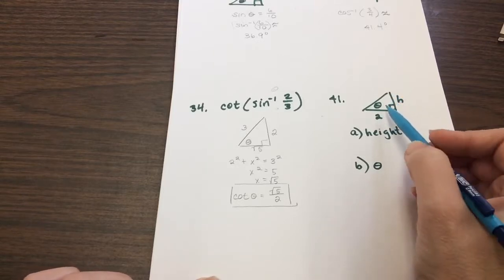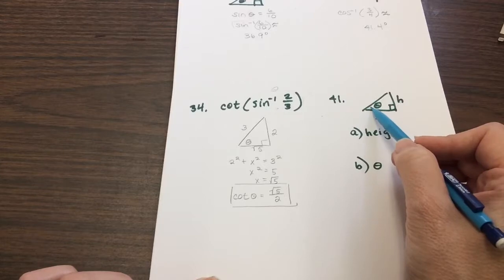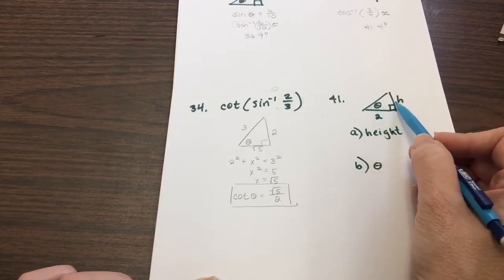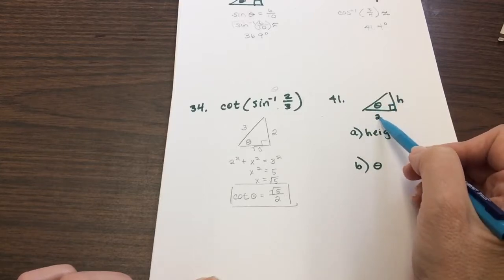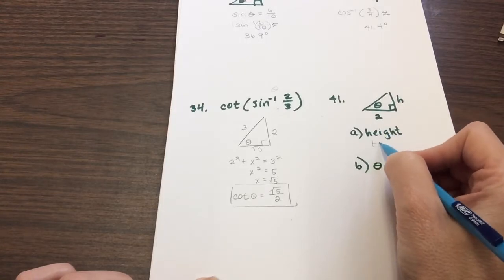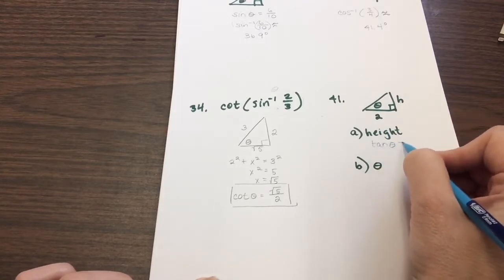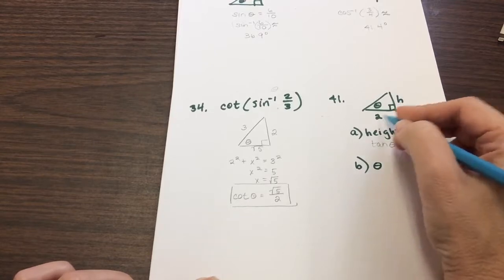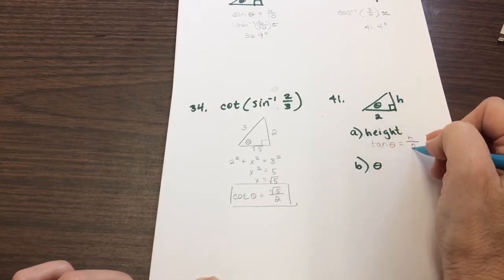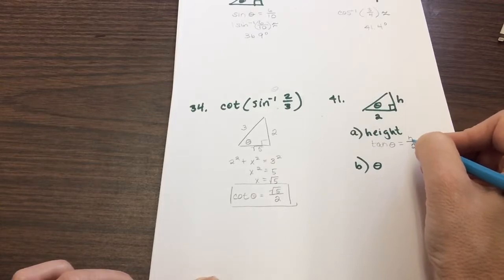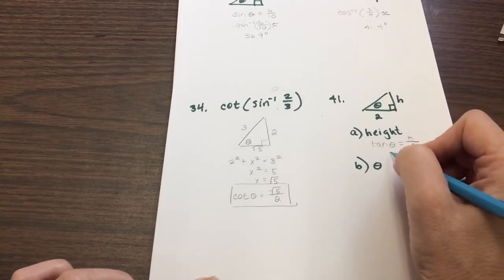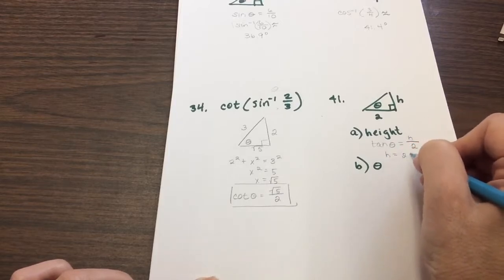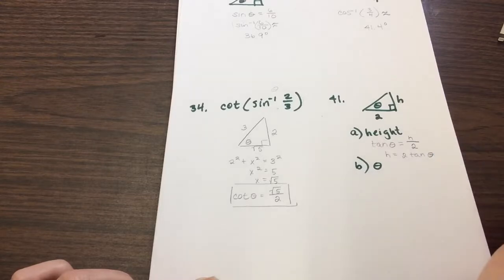And if I'm looking for that, that means that I'm going to use my opposite and my adjacent. So I'm going to use the tangent of theta is going to equal my height, or the opposite, over my adjacent. And if they want to know the height, that means they want h by itself, or you to solve that for h. So when I cross multiply here, I know that h equals 2 times the tangent of theta.